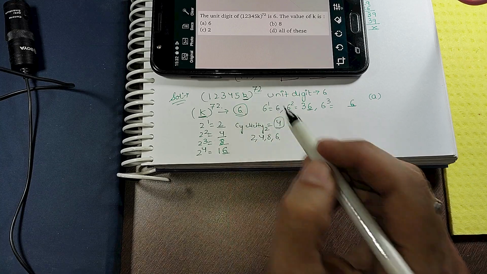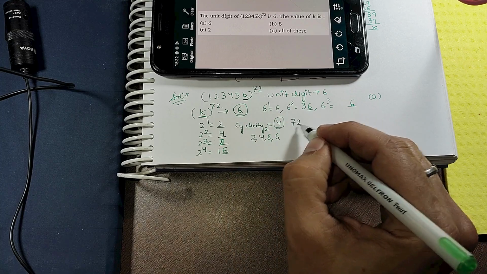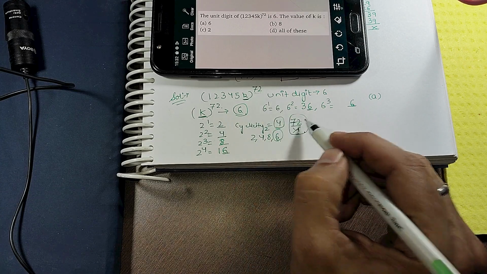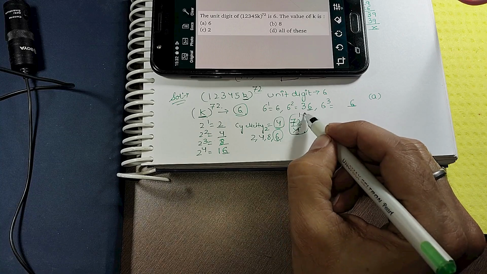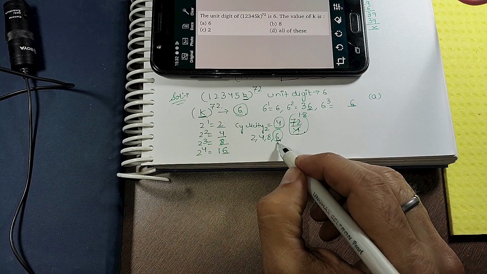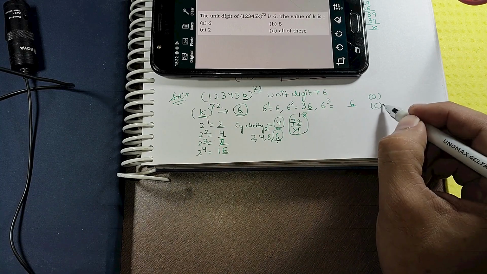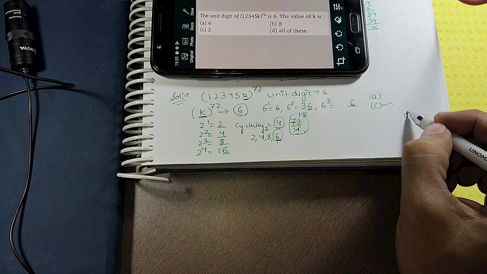Now since 72 is divisible by 4, that means it's the last in the cycle, after 18 full cycles. The unit digit will be 6. So for 2 also, option C is also correct. So that means all of these are the right answer.